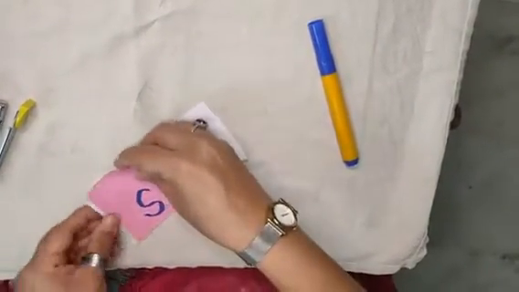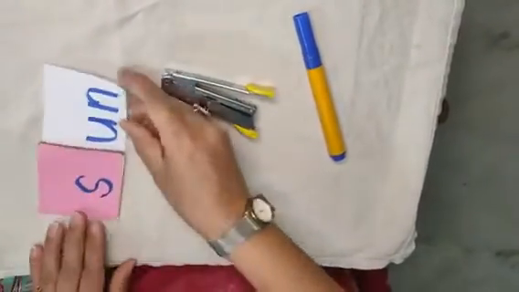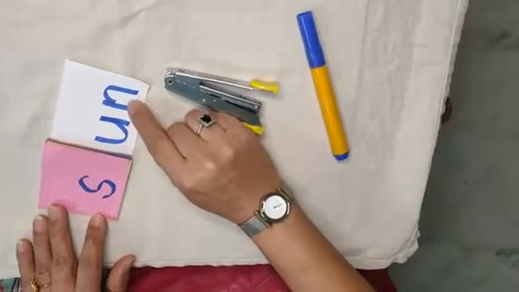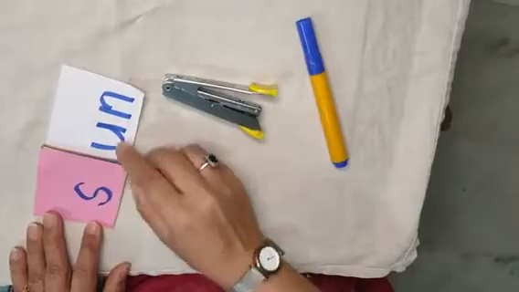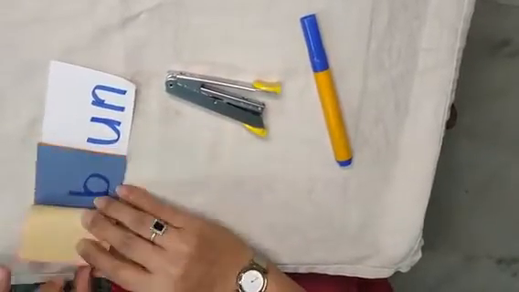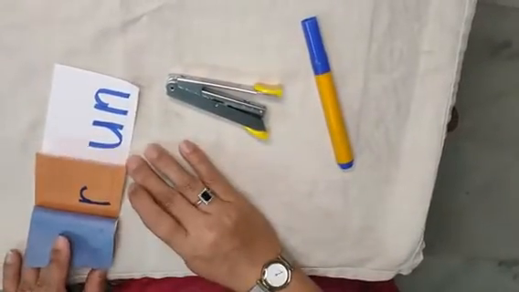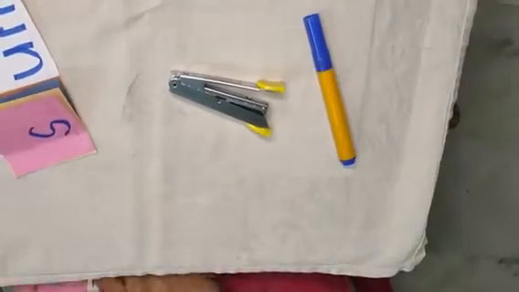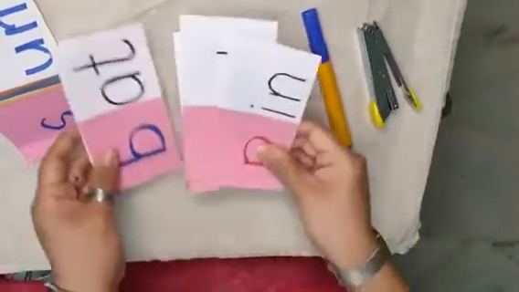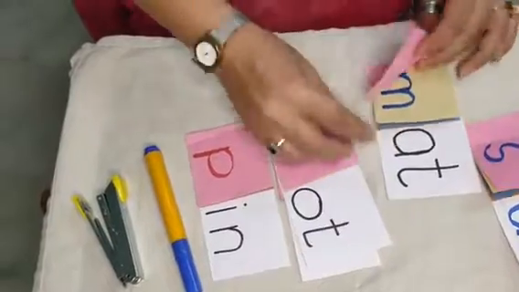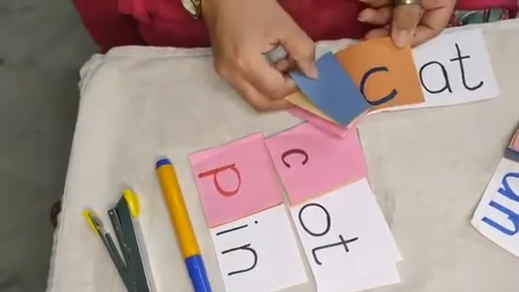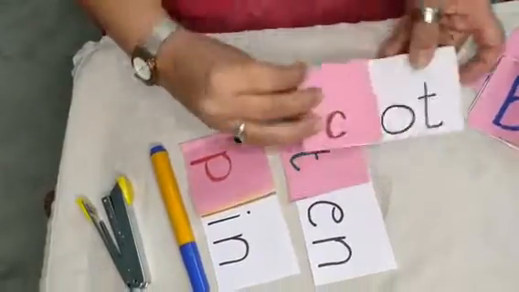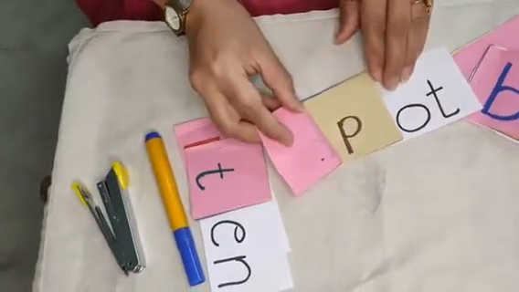take it together, take this white paper and put a stapler. So now you have new words to read with UN. So consonant, vowel, consonant. Sun, fun, bun, run. The same way you can make more CVC words like this: bat, mat, rat, cat.